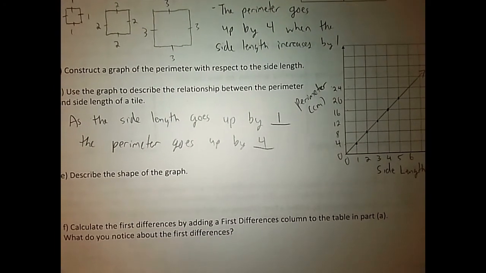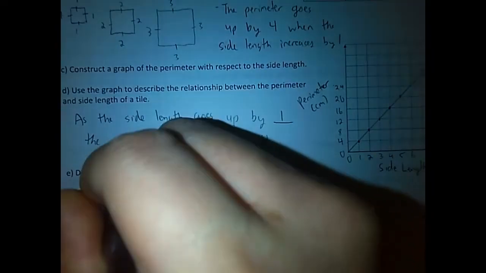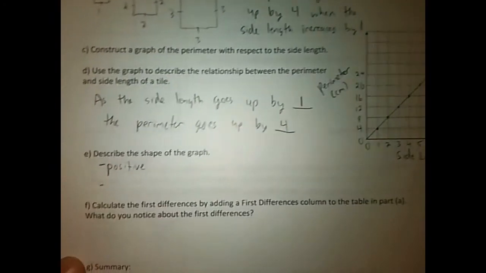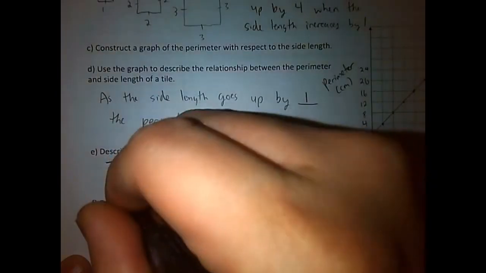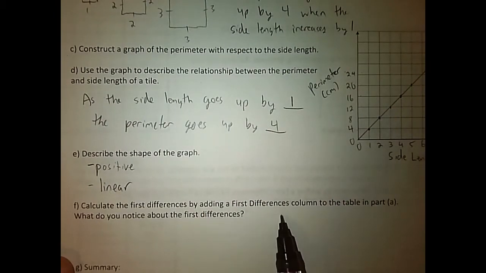Describe the shape of the graph. Well, we can say this is a positive graph, a positive line, and also it is linear because it makes a straight line. So now calculate the first differences by adding the first differences column in the table in part A. What did you notice about the first differences?